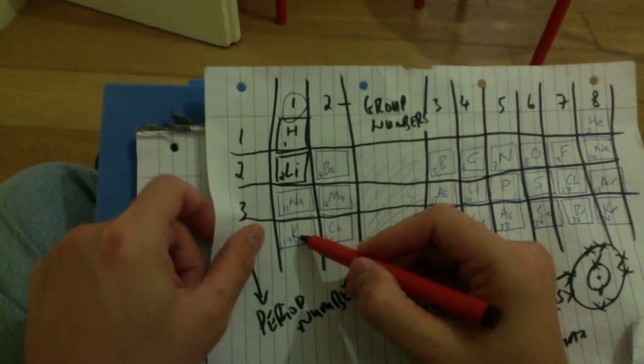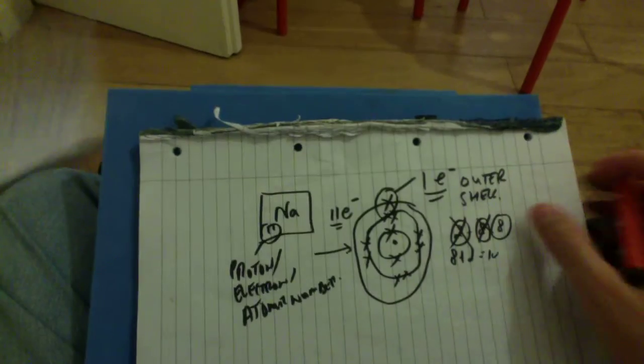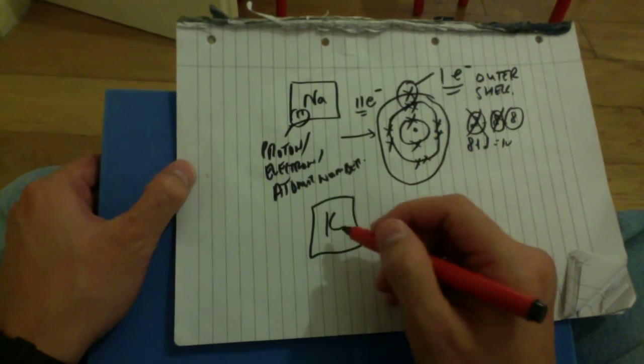It'll be the same for potassium. So should we look at potassium? Potassium's atomic number is 19.